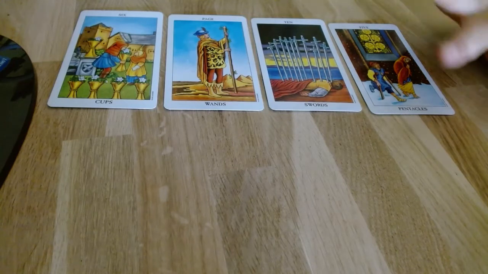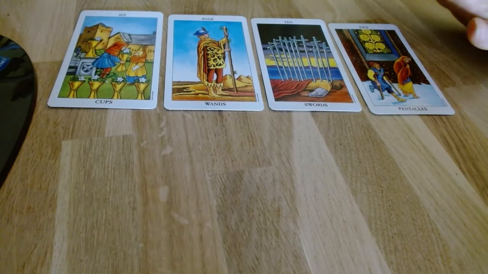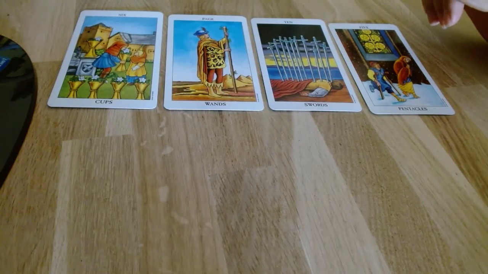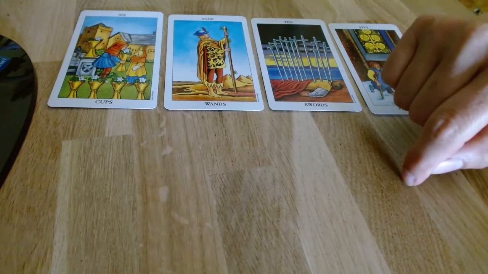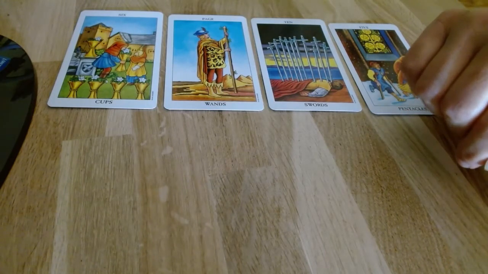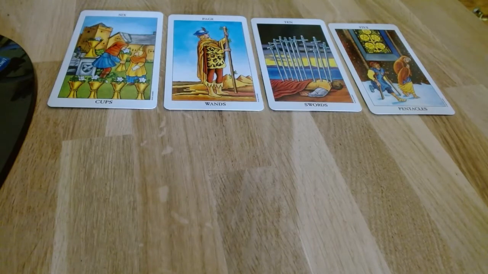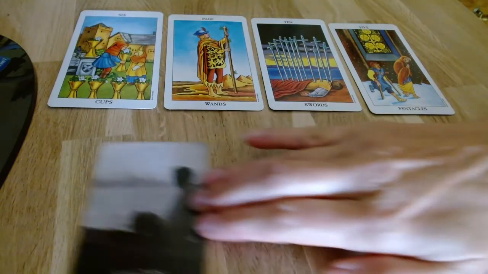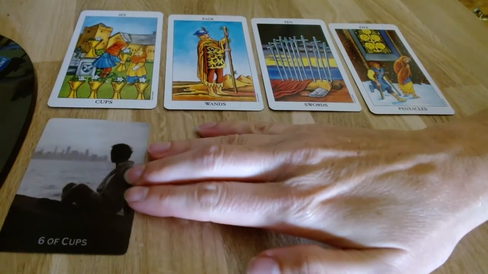So if you have a Rider-Waite deck and you download a keyword chart, more often than not, they're going to make perfect sense. But the problem comes if you don't have a Rider-Waite deck. I have four other decks which I'm going to use to illustrate. Let's say you have the Tarot Everywhere deck.